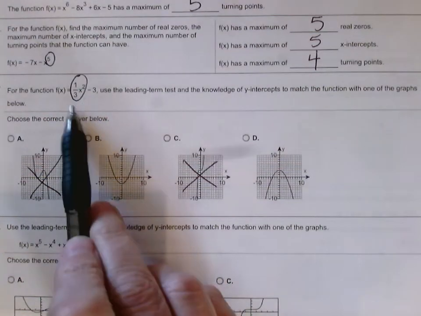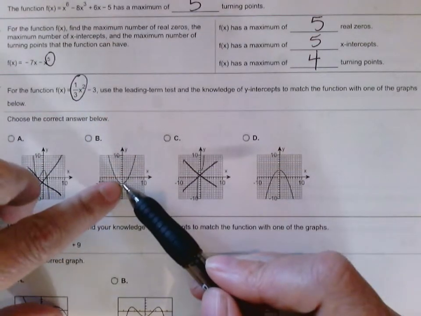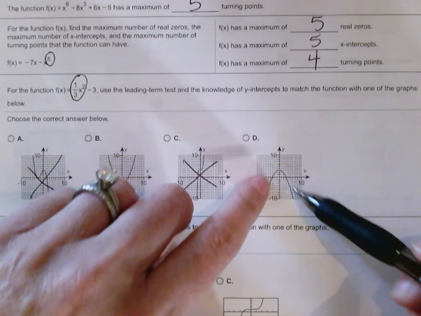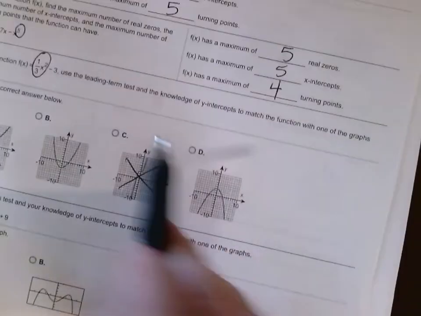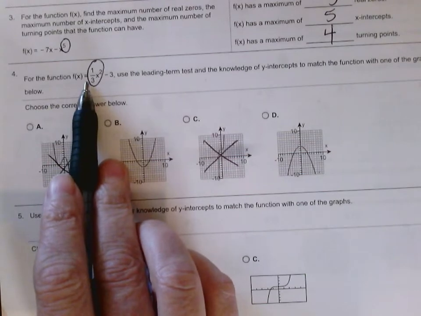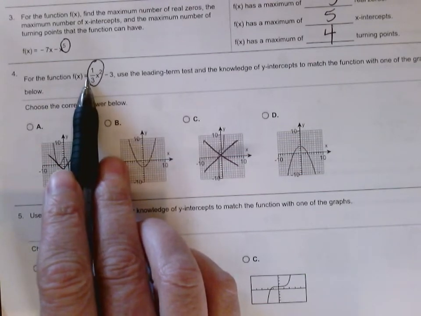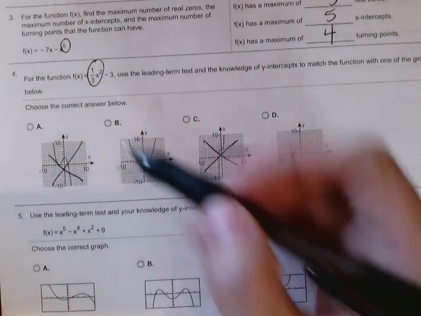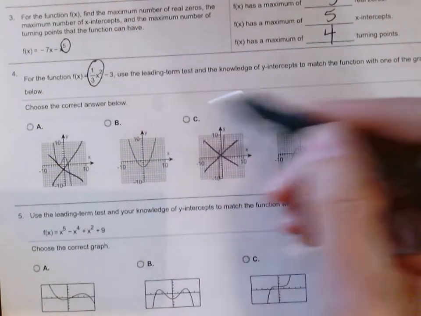Now, remember, what makes the end behavior when they're the same go up or down? What makes that happen? Whether or not this term is positive or negative. Since it is positive, that will make your end behaviors both go up.